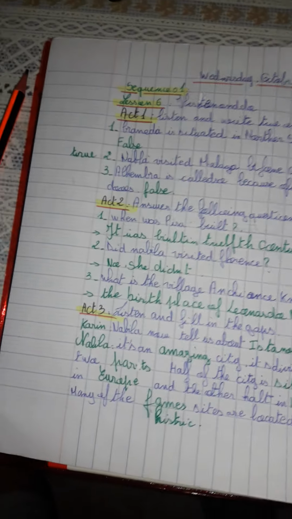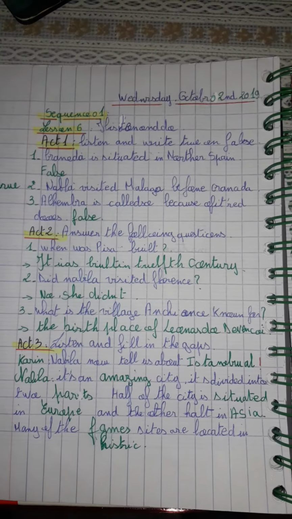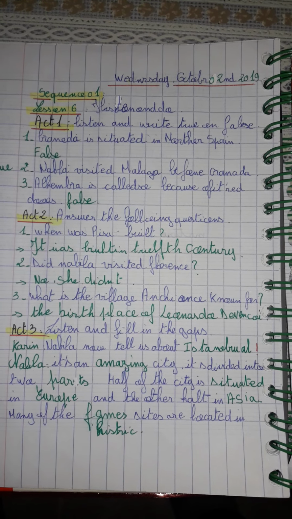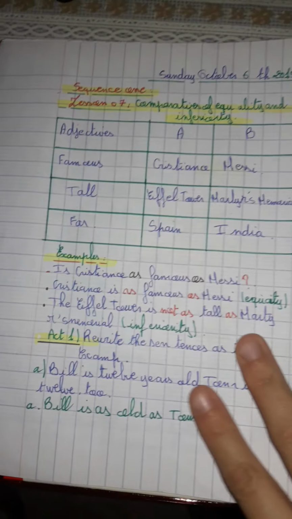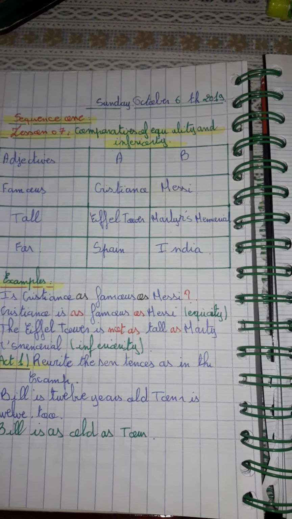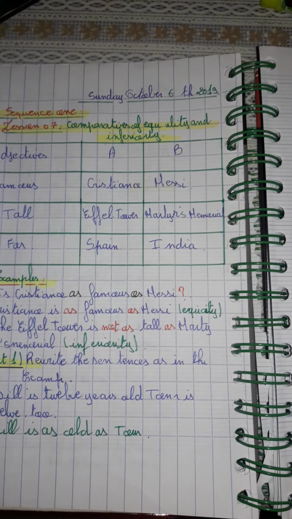Then lesson 6, I listen and do. Then, comparatives of equality and inequality.